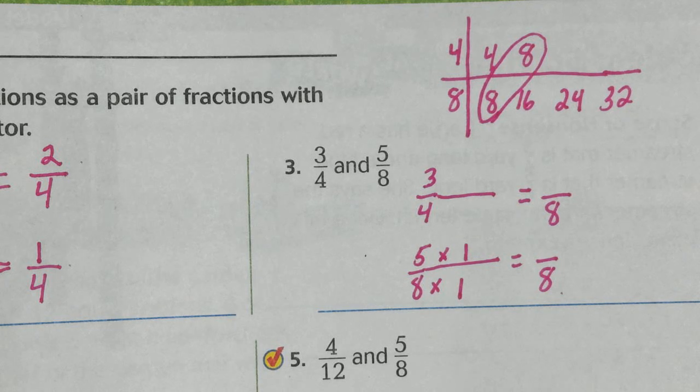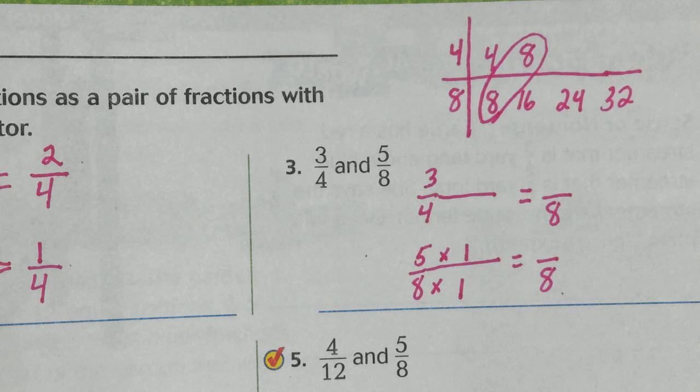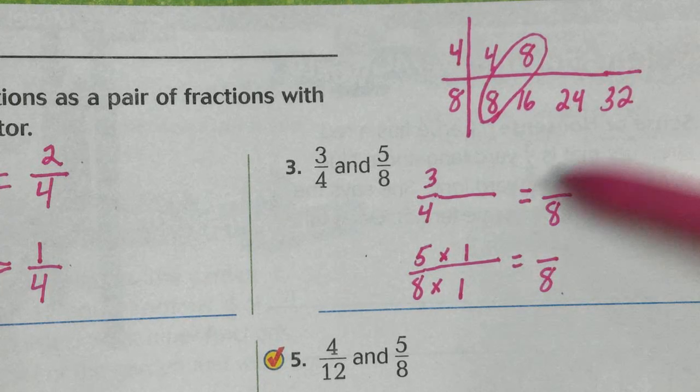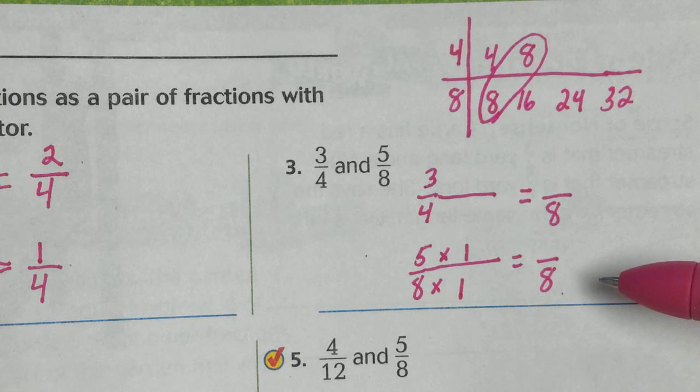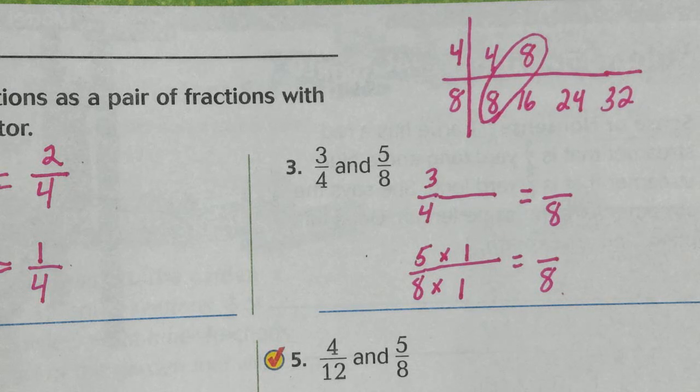Jeremiah, what am I doing here? What step is this? 5 is the numerator. So why am I multiplying the numerator times 1?